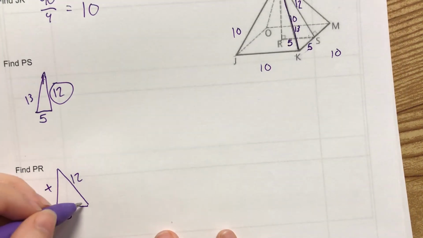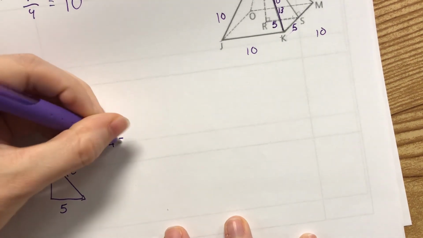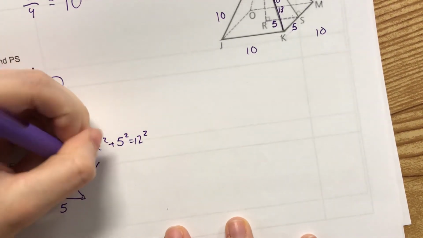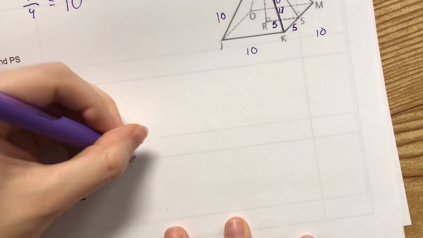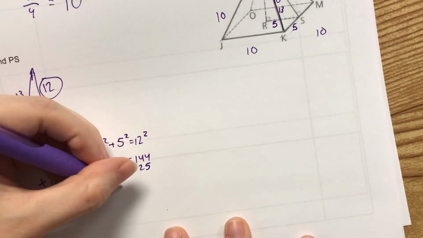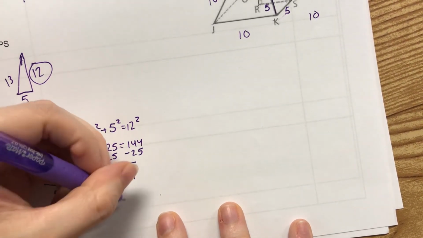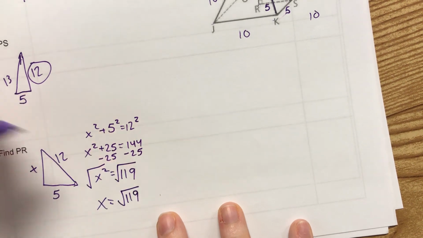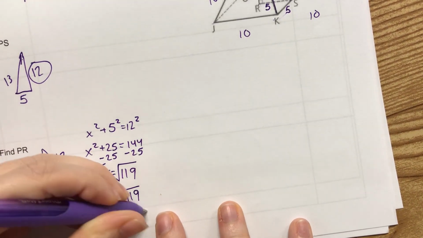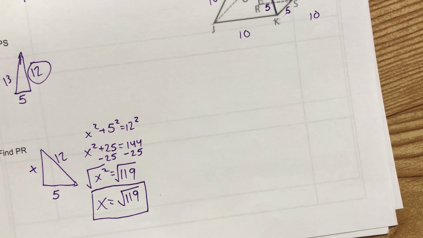You can't even see that. Sorry about that. So to find that, I'm going to use the Pythagorean theorem, and I'm going to say x squared plus 5 squared equals 12 squared. So that's going to be x squared plus 25 equals 144. Subtract 25 from both sides. x squared equals 119. And then we'll take the square root. x equals the square root of 119. All right, and that won't simplify. So my altitude, if you think of that circus tent pole going right up through the top, is the square root of 119.